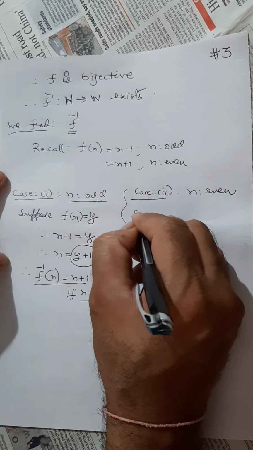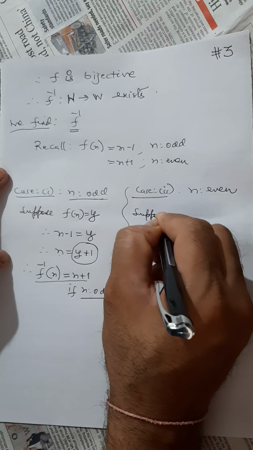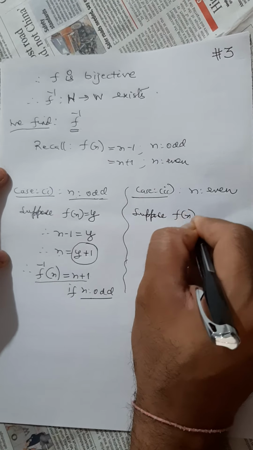Same way, go to this. Suppose f of n equals y here. Now here n is even. So n plus 1 equals y. Make n the subject of the expression. So y minus 1. So therefore f inverse here equals, instead of y, we just write n, so n minus 1 if n is even, remember.